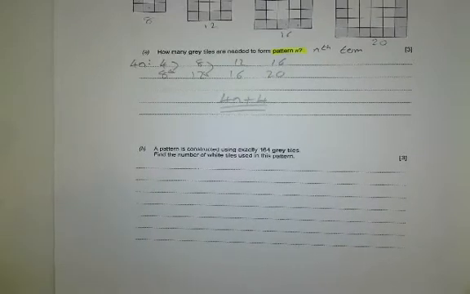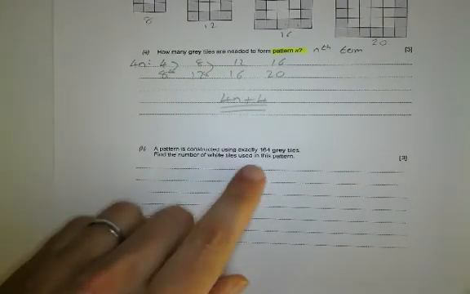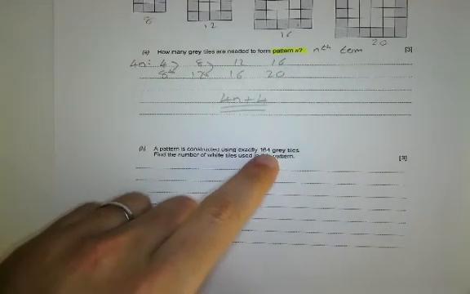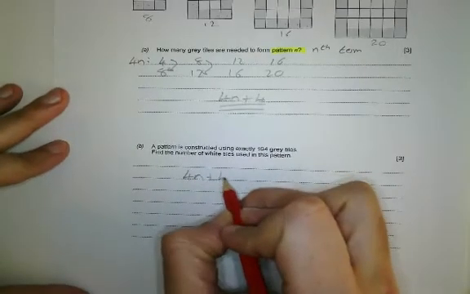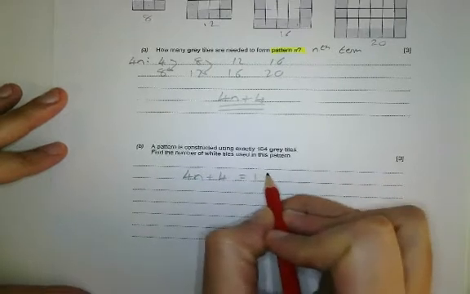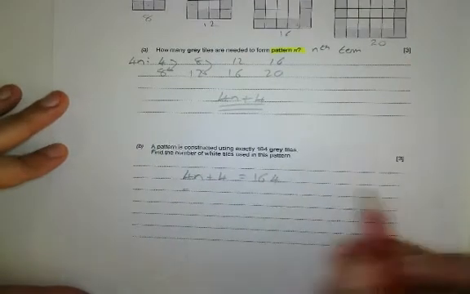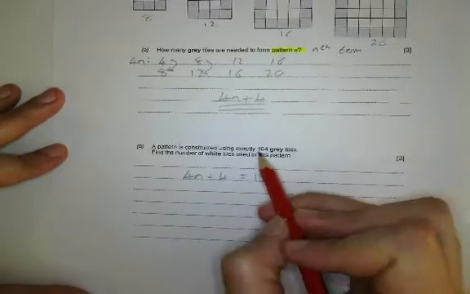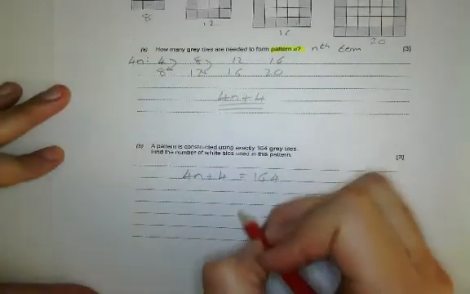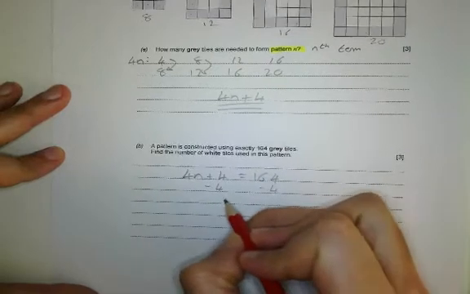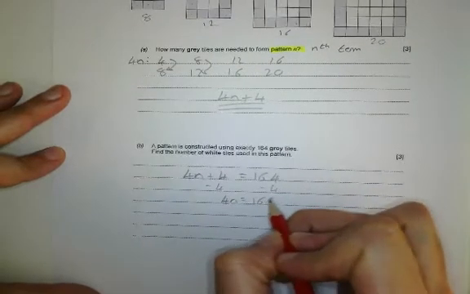Right, a pattern, part B. A pattern is constructed using exactly 164 grey tiles. Find the number of white tiles used in this pattern. So what I need to figure out is what pattern number we're talking about here. Now remember, the pattern number is n. So if I set up and solve an equation, it looks like this. If I set my sequence equal to 164, if I solve this, it will tell me what pattern number we're talking about. And then we'll deal with the white squares once we've got that.